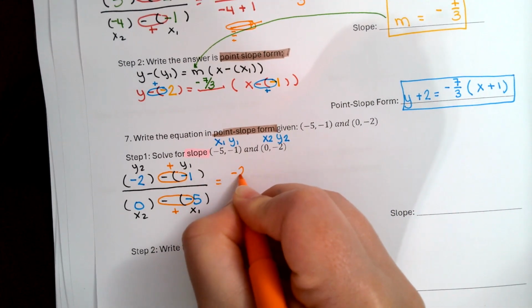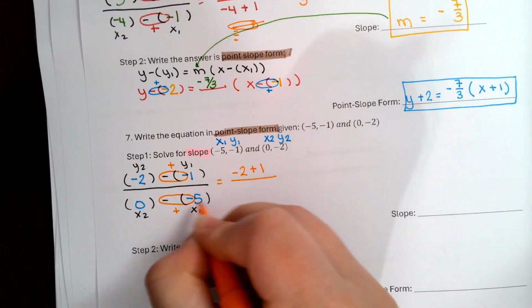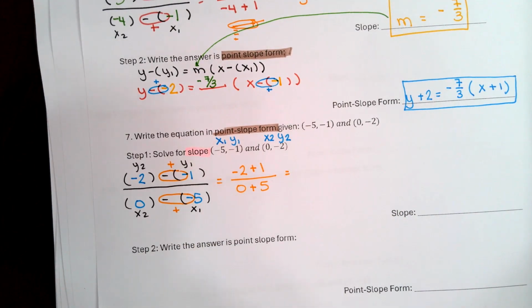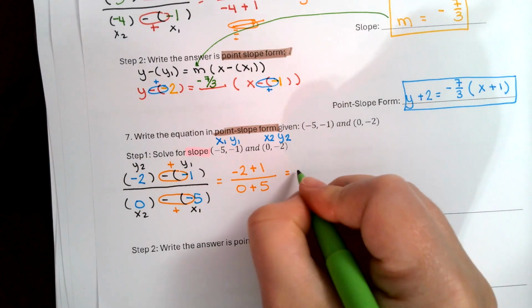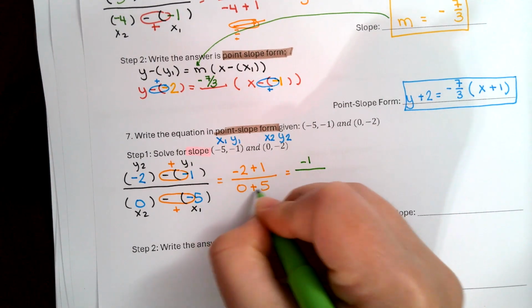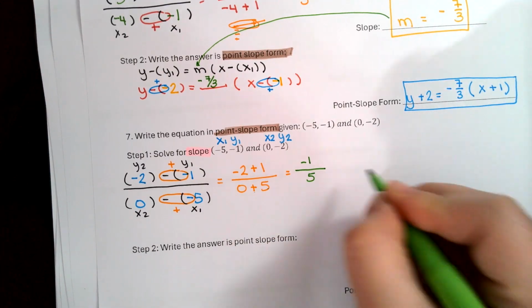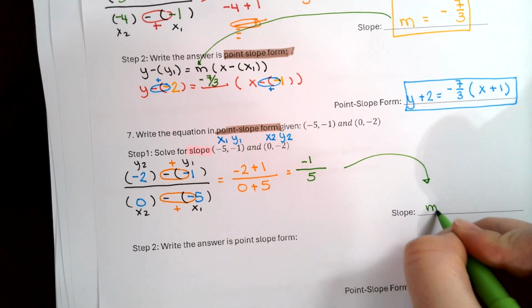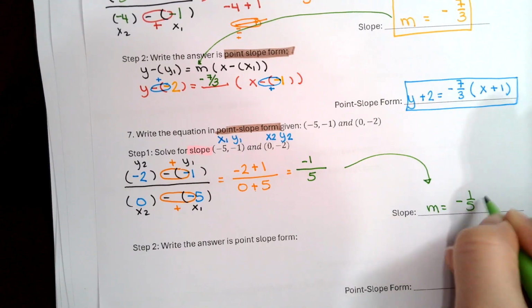So now we have negative 2 plus 1 over 0 plus 5. These are counters. We have 2 minuses and 1 positive, which means we have a negative 1 on top. 0 plus 5 is 5. Again, if we can simplify, do it. This cannot be simplified. So our slope is equal to negative 1 over 5.